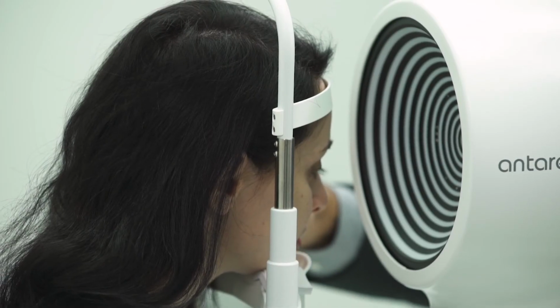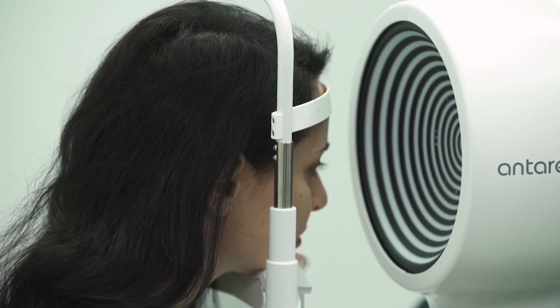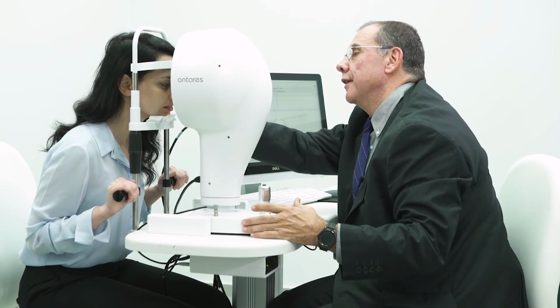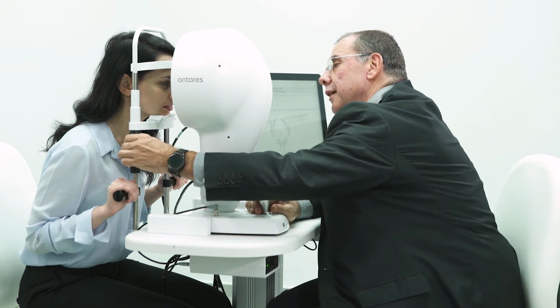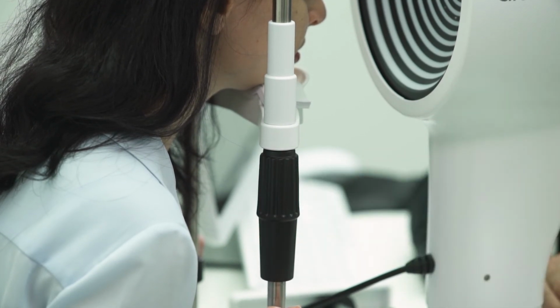On the side that I have here, there is a line that I'm going to try to line up the canthus of the eye with, and that will give us the ability to have the correct movement for the machine. And we're adjusting the chin rest with this control on the side.